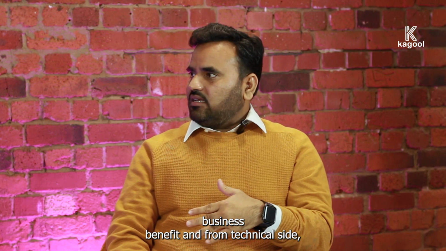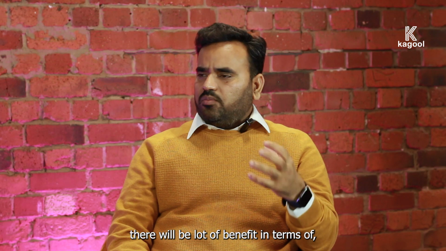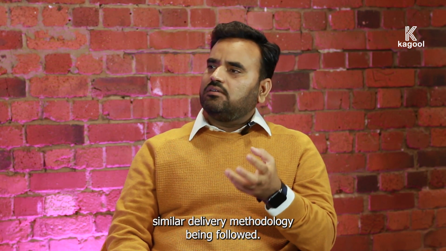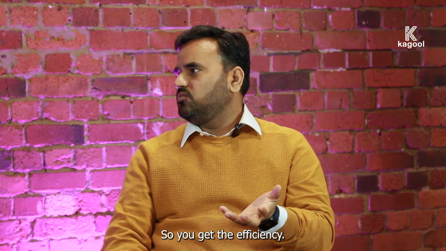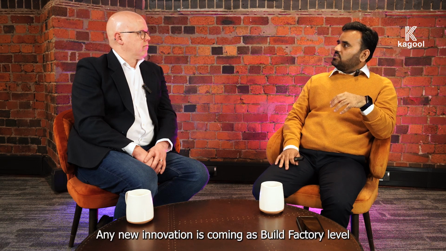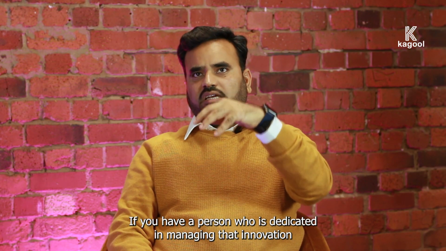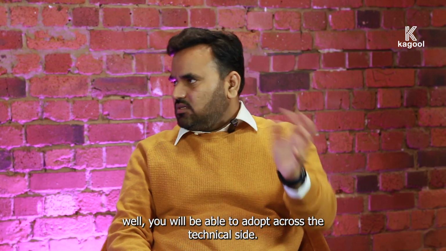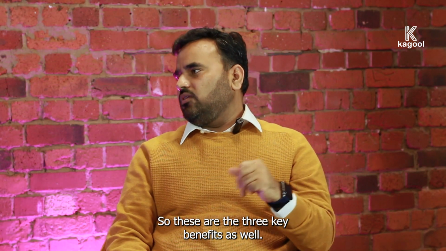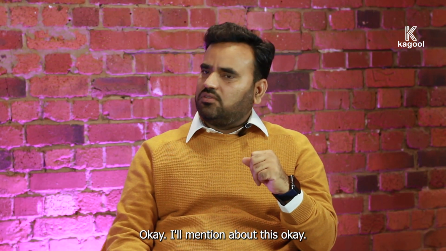And from the technical side, there will be a lot of benefit in terms of similar delivery methodology being followed, so you will get efficiency gain there. Right? Technical solution, any new innovation is coming in at the build factory level. If you have a person who is dedicated to managing that innovation, you will be able to quickly adopt it across all the technical solutions. So these are the three key benefits I would like to mention.